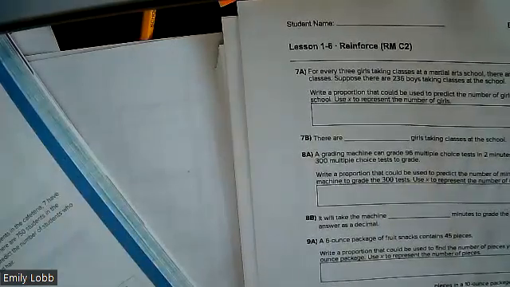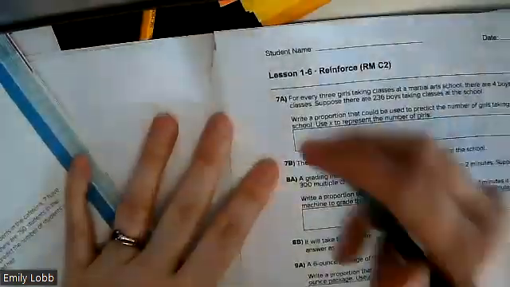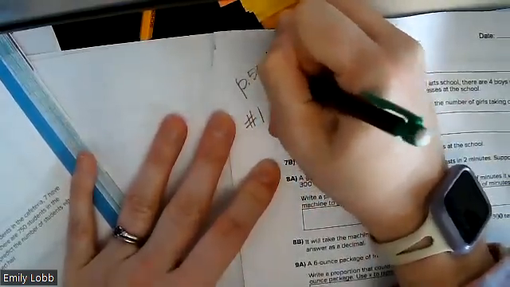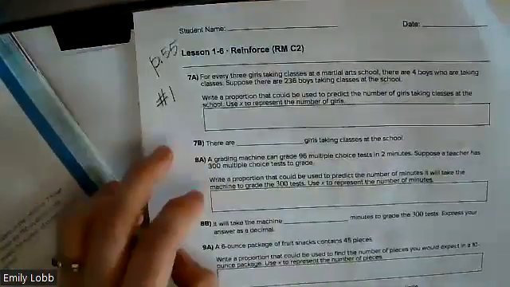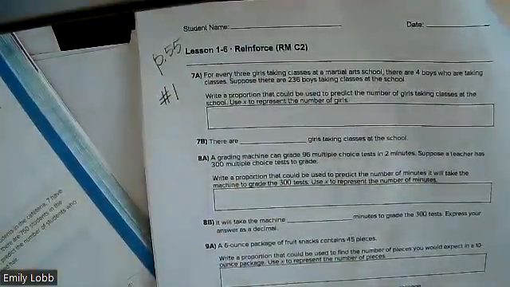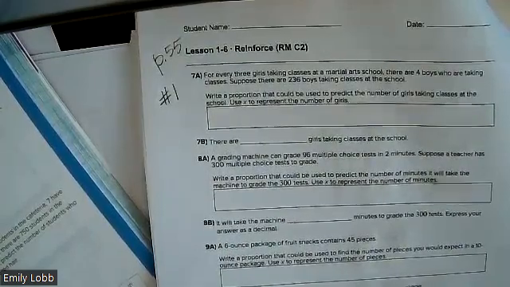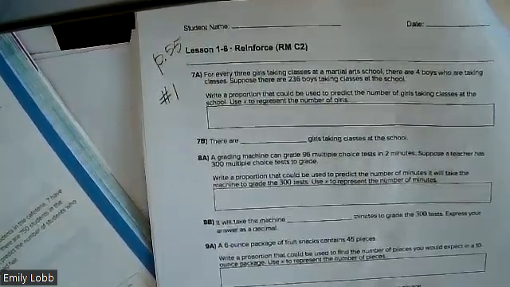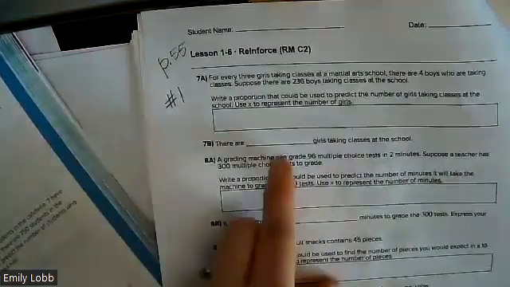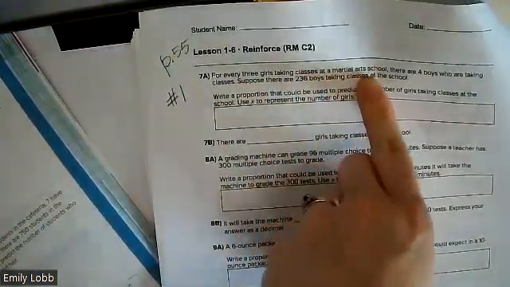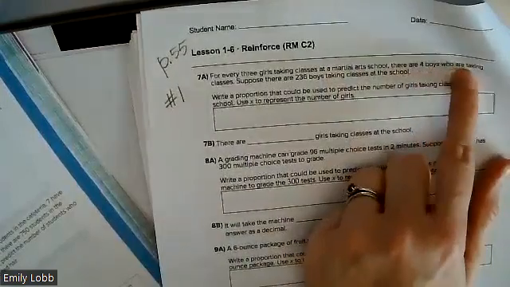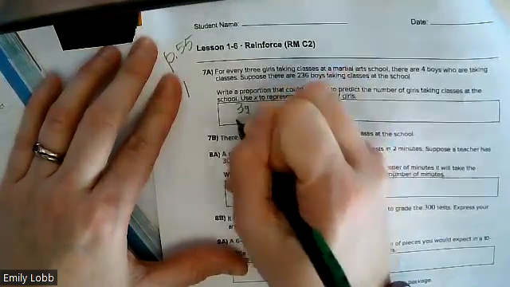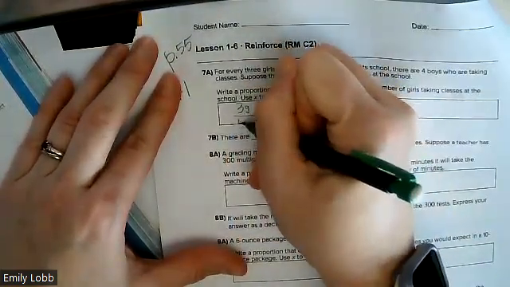All right, 1/6. This is the same as number 1 on page 55 in your workbook. We kind of started setting this up, but let's look at it now that we've been crossing and setting them equal and solving that way. For every 3 girls taking classes at the martial arts school, there are 4 boys. So let's say 3, we'll put a G for girls, for every 4 boys.